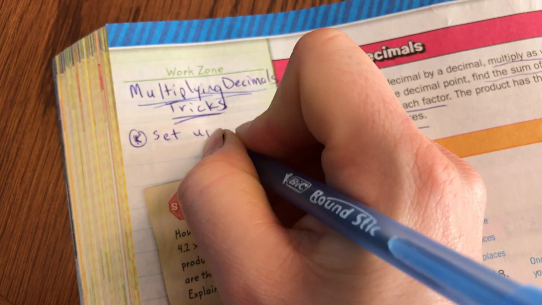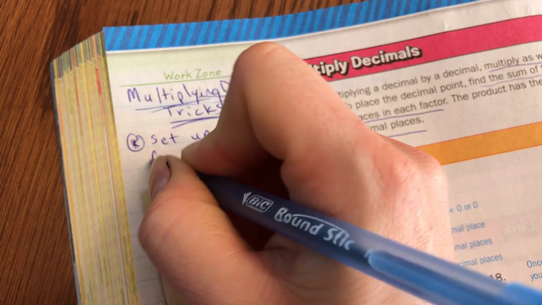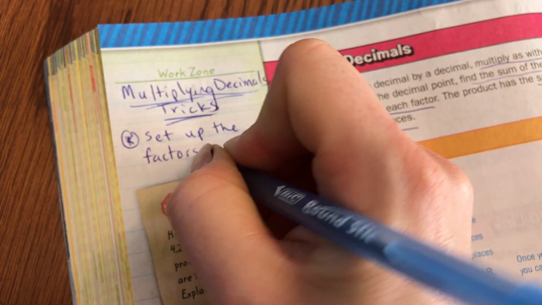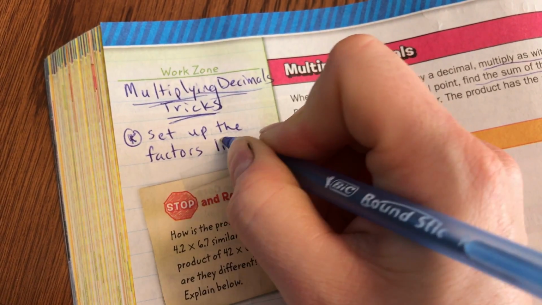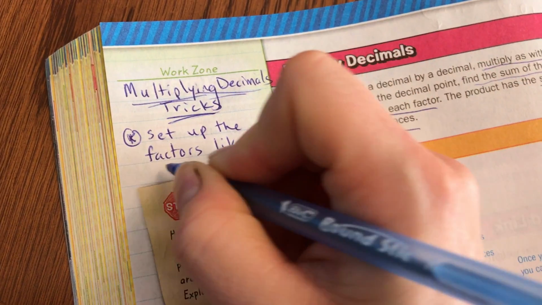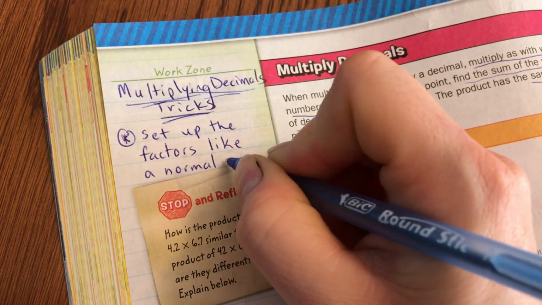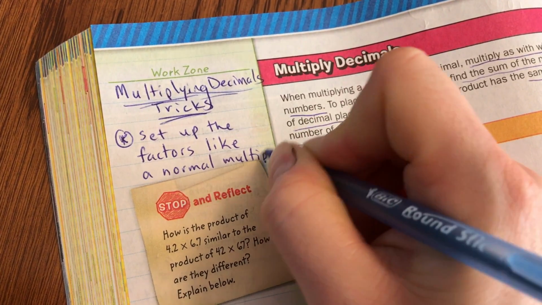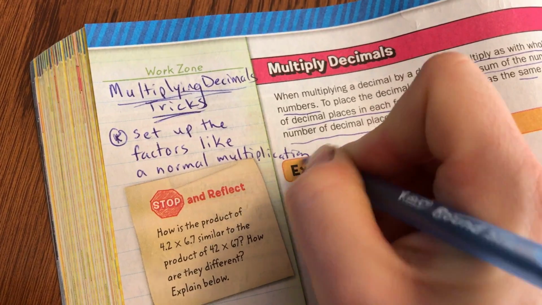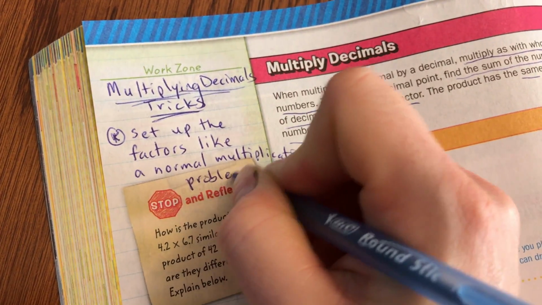So set up the factors like a normal multiplication problem. So that's how you set it up.